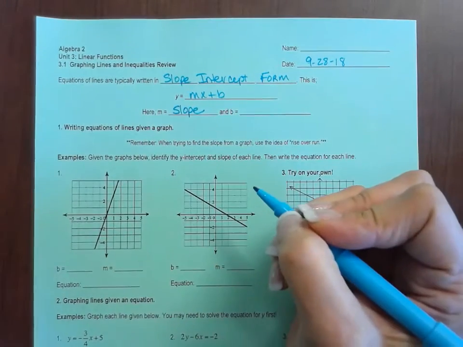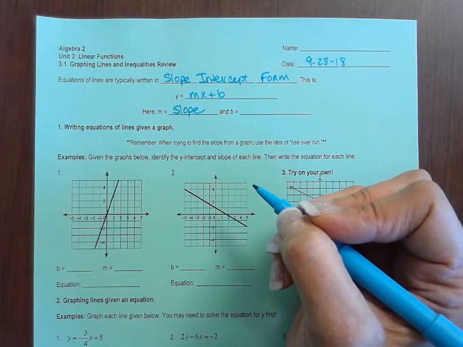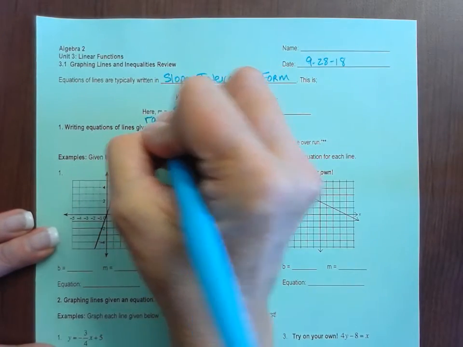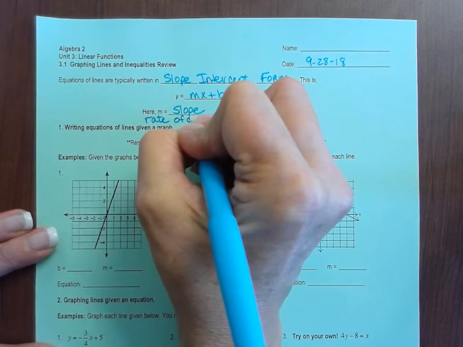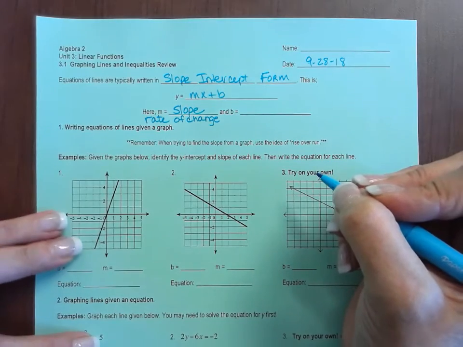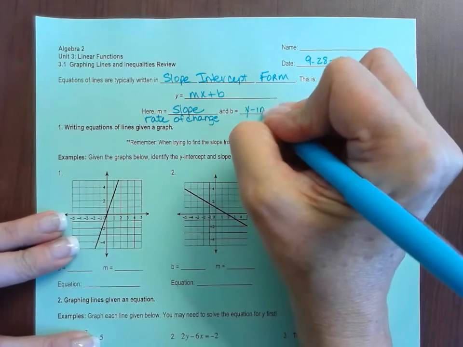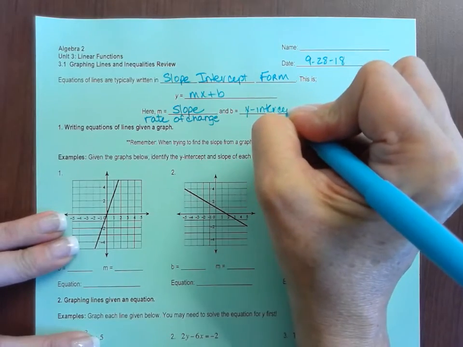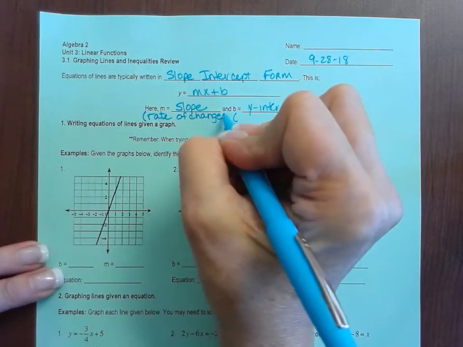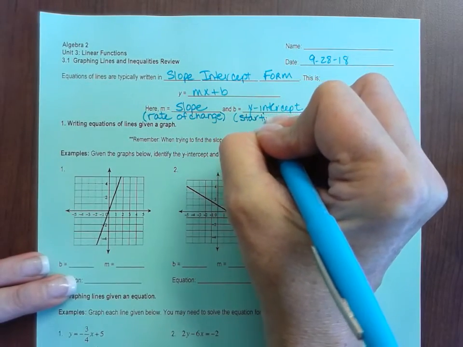Okay, which in your real life word stories, whatever, you're going to think of that as your rate of change. What does b represent? Perfect, the y-intercept. And in your real life scenarios, you can think of that as like your starting point.